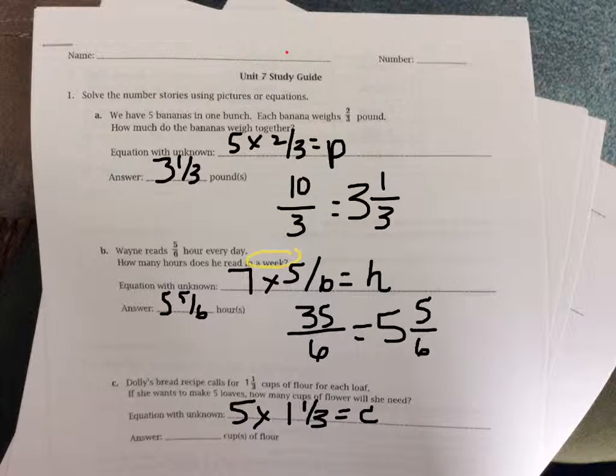With this strategy here, we're going to take step 1, our whole number times our whole number. So 5 times 1 is 5. Then we're going to take our whole number times our fraction. So 5 times 1/3. This is the same process we did just a minute ago.